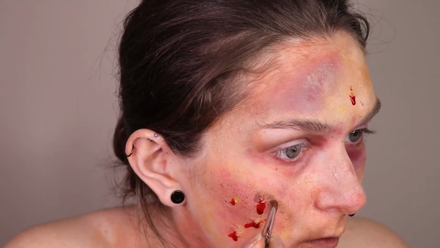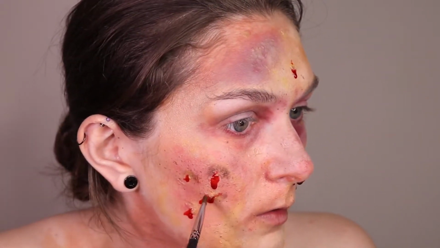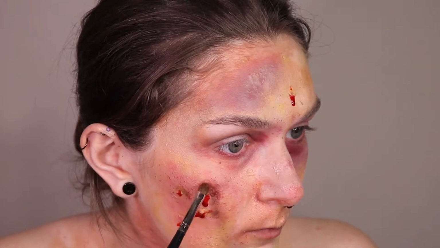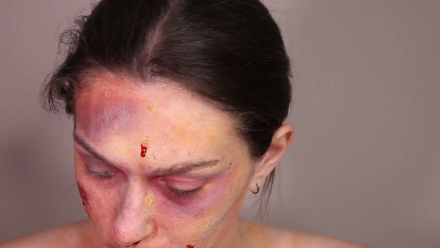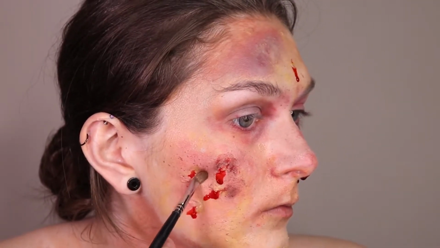And now I'm just adding some irritation around the boil areas, going in with a dark brown first and then later stippling that out with a red. This doesn't look very natural, but once again, as I said, this is a theatrical look. This is supposed to be costume, this is not supposed to look like real life.